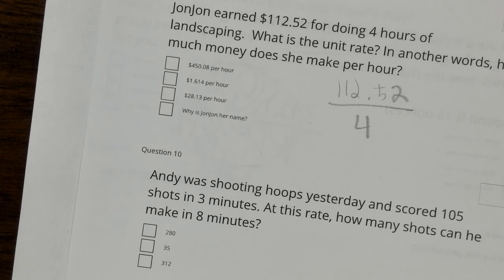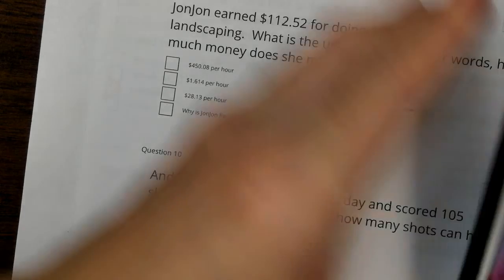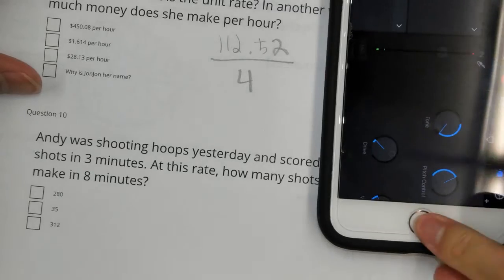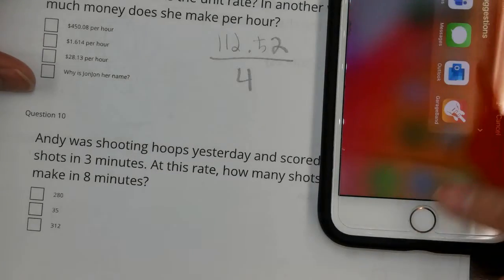Alright, now I'm going to use my calculator because it's the end of the day. I'm not trying to do a bunch of division, to be honest. And you can use your calculator too.